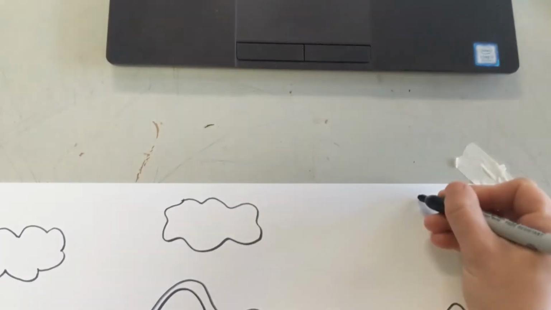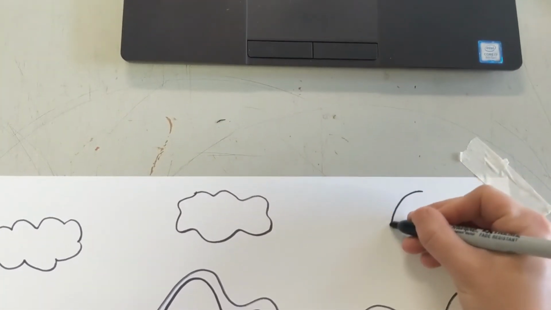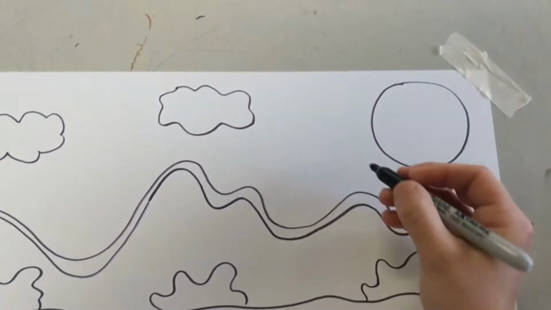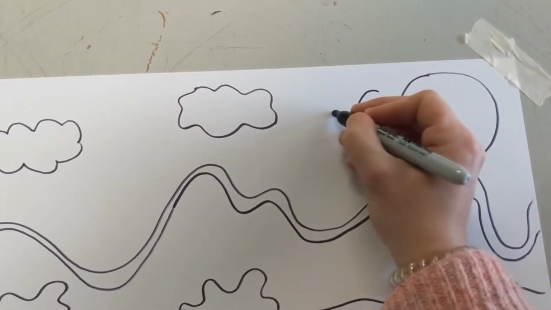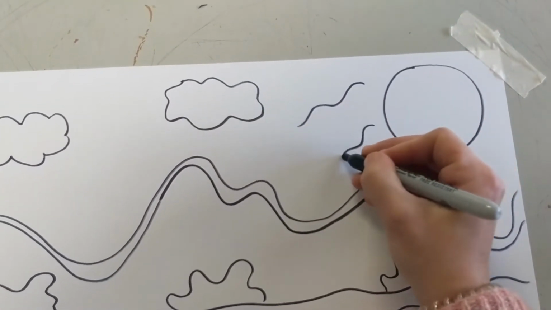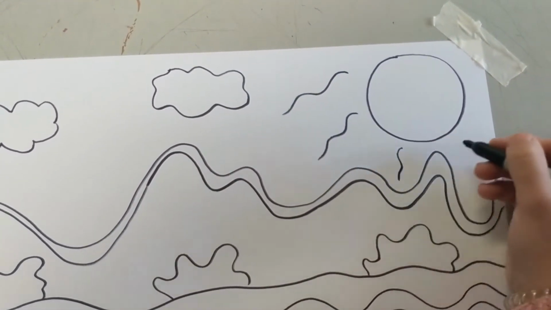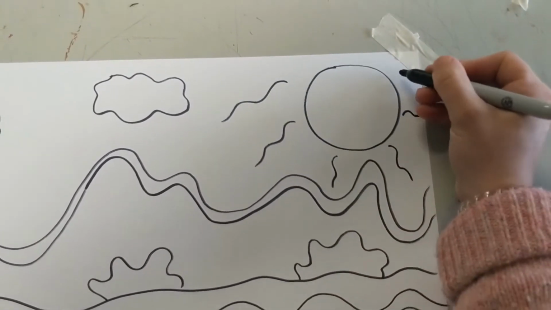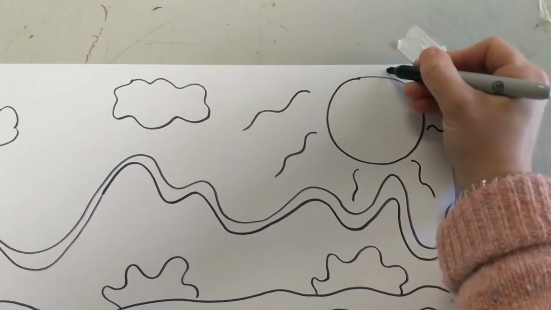I'm also going to add a sun. Going to do a nice big circle. And the sun rays, I'm going to do it in a curvy line again. So my whole picture, we have used only curvy lines to make it.